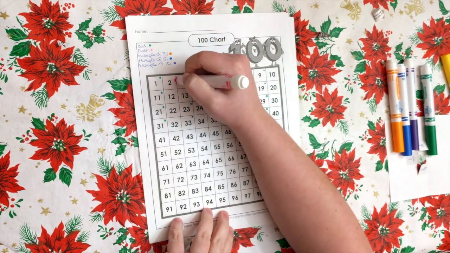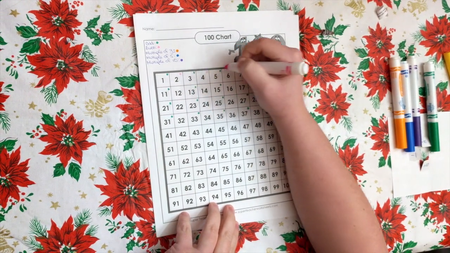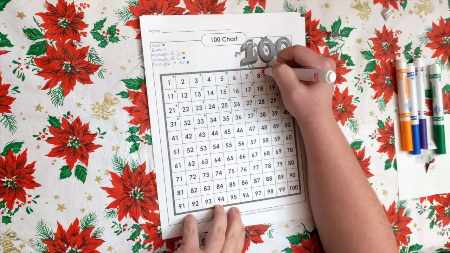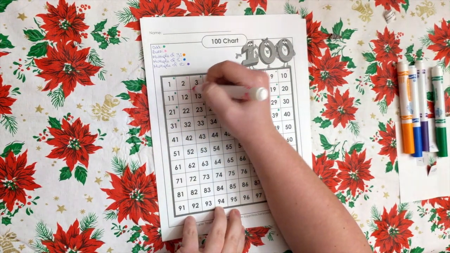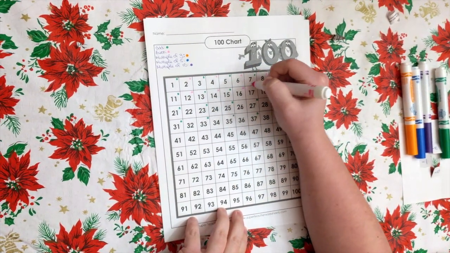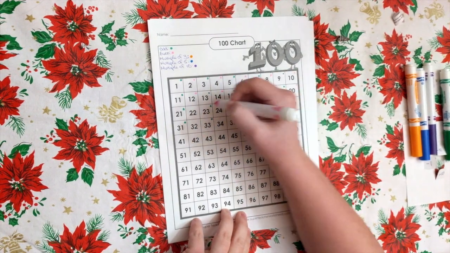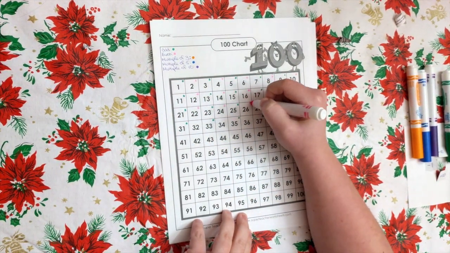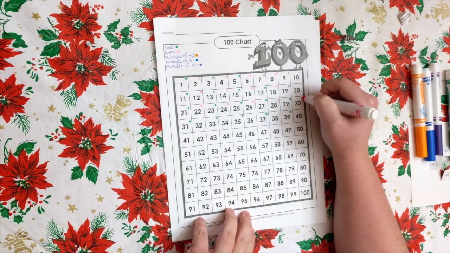Then we go through and we mark all of the even numbers. And you can go through the entire 100 chart with your class. And this is for the purpose of seeing those number relationships on the chart.